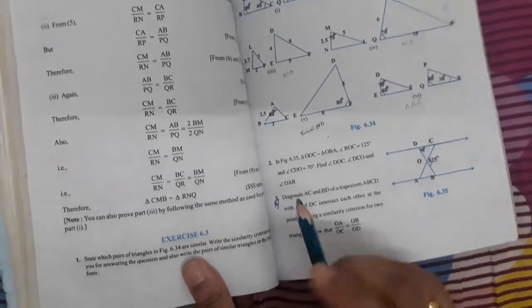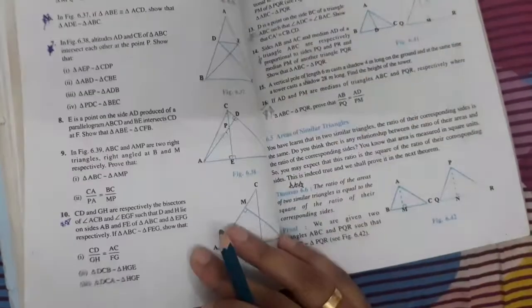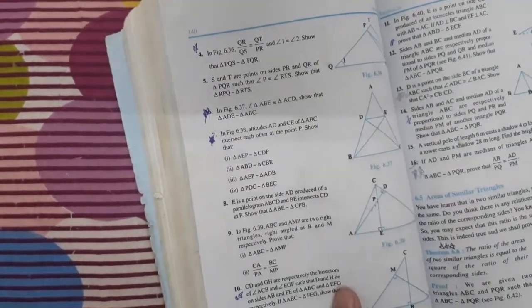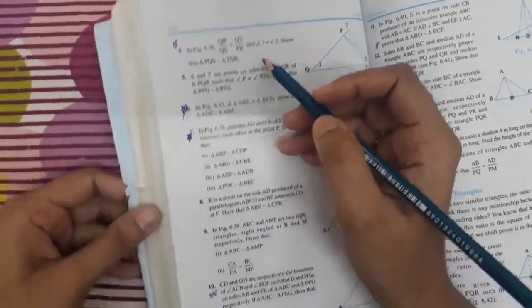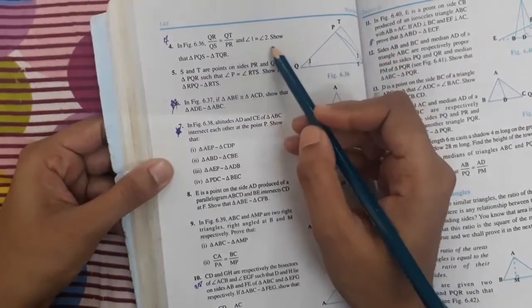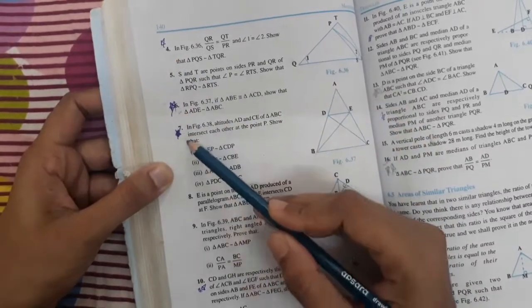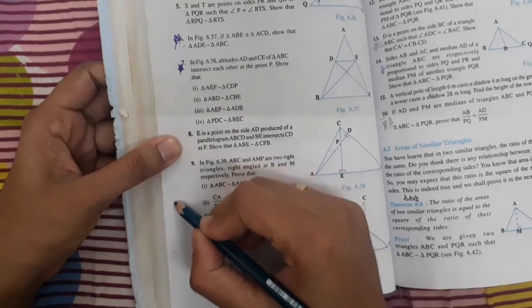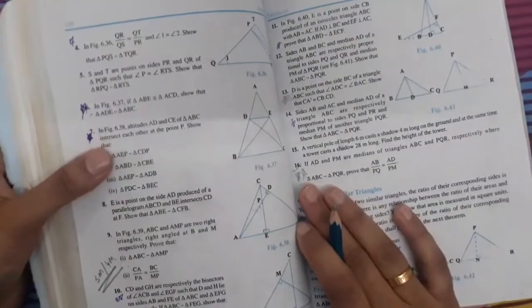If you come to Exercise 6.3, I have seen the third question come in one of the papers. So the third question is important, and again here the fourth question is important. In the triangles chapter, we usually get proofs, and they usually come as 3-mark and 4-mark questions most of the time. So all the proof problems or show-that problems, please solve them. Question number 4, 5, 7, 10, all of them are important questions. They usually come for 3 marks or 4 marks. So better you practice all the problems in this chapter.